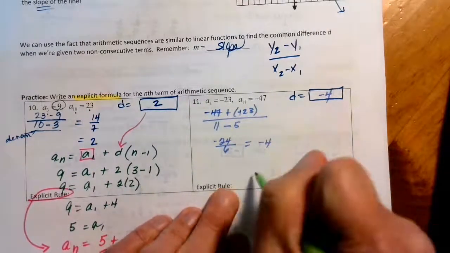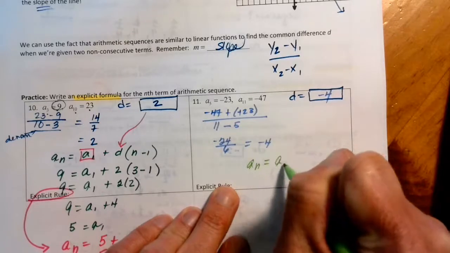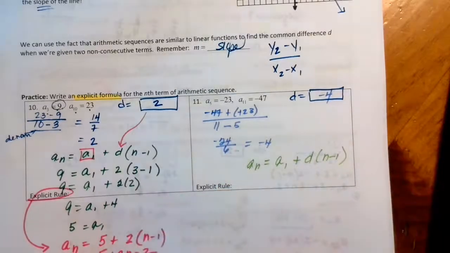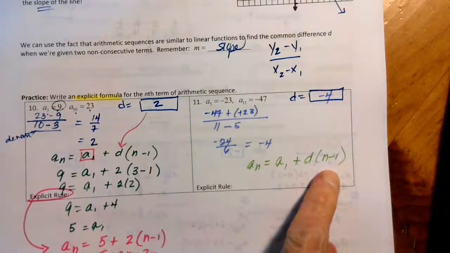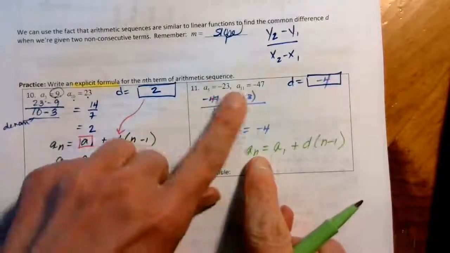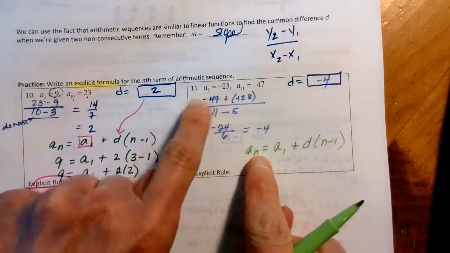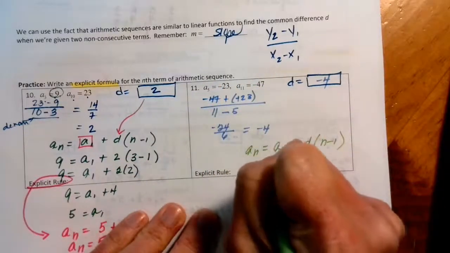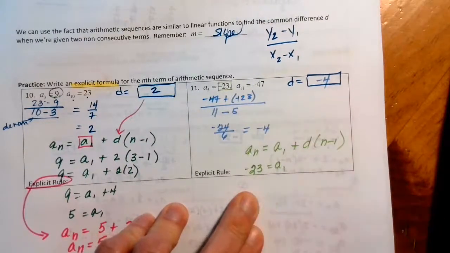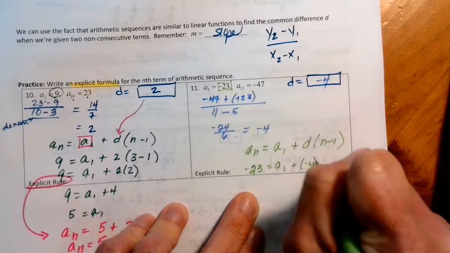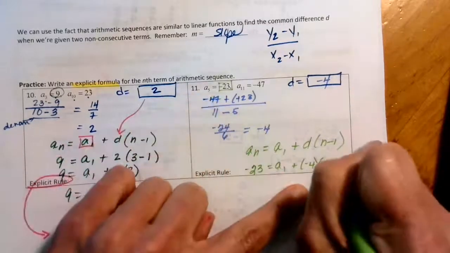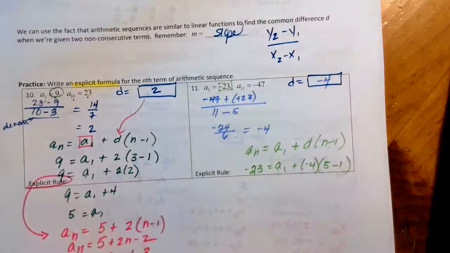So we'll go back and get our rule. Any term can be found with the first term, and then how many times did you add that difference? So after my first term, it's going to be n minus 1. All right, so a sub n, what do I know here? Which one do you want to use? Smaller numbers always. So here's my fifth term in my sequence. My first term, I don't know, but I do know that negative 4 was my difference, and it was applied 5 minus 1, 4 times.